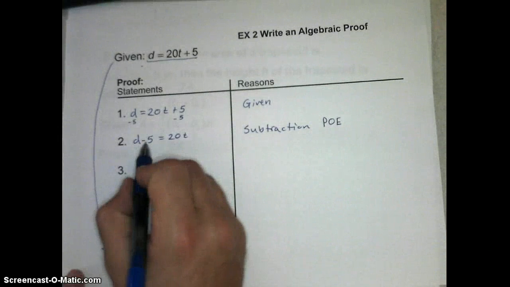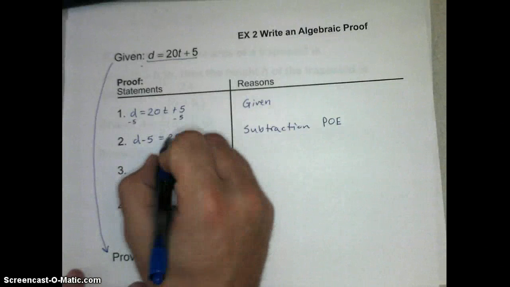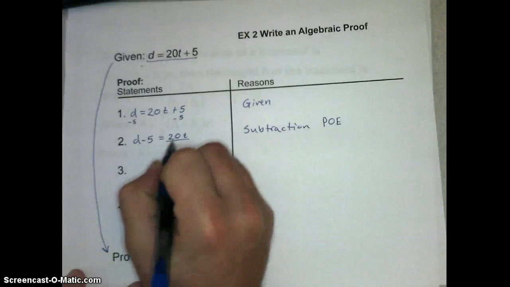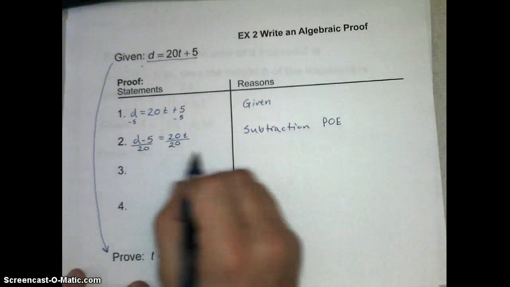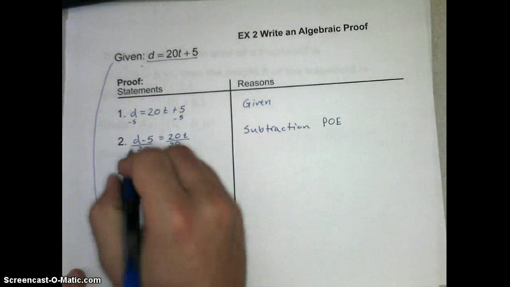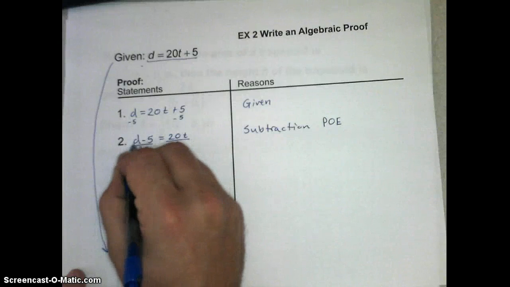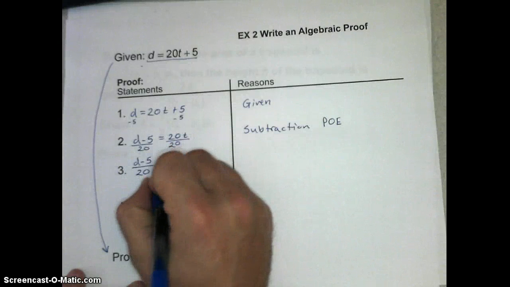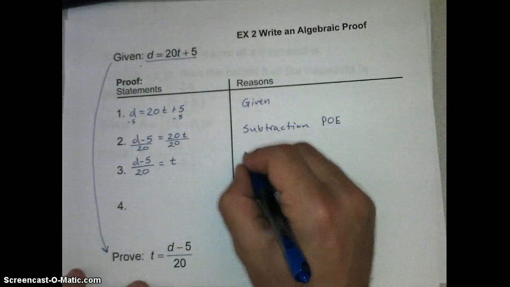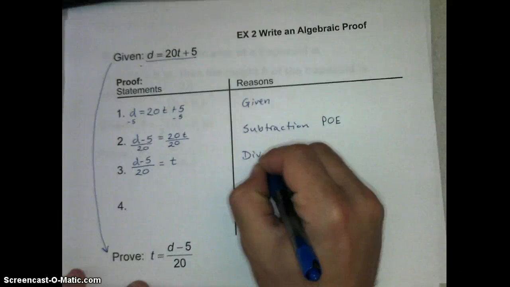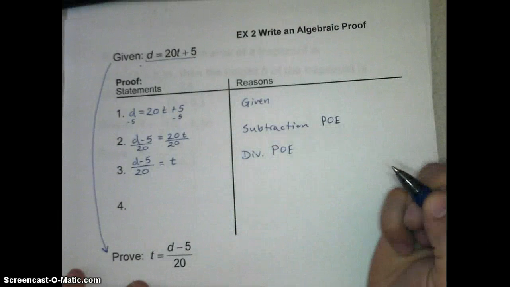Then the next thing we need to do to get t all by itself is to divide both sides by 20 to undo that multiplication. Again, I don't have to justify showing that work. I can just show what the result is. It gives me d minus 5 over 20. Since I don't know what d is, I can't simplify that anymore. And on this side, the 20s cancel and we have just t. Again, that was the division, and I can abbreviate div, property of equality.